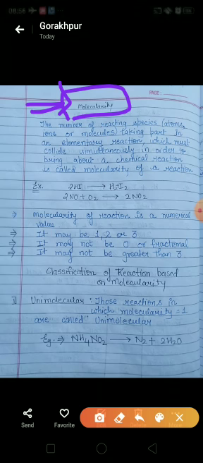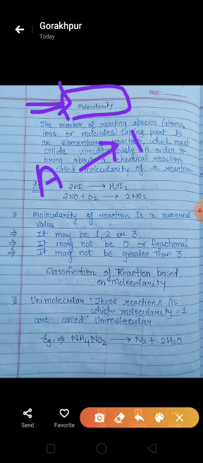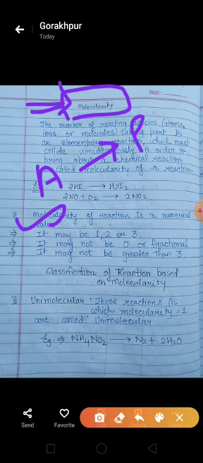What I mean to say, students, suppose there is a general reaction where A is converting into P, and suppose this reaction is balanced. So what is molecularity? Molecularity is simply the number of reacting species. So here there is one reacting species, so for this type of reaction the molecularity will be 1.